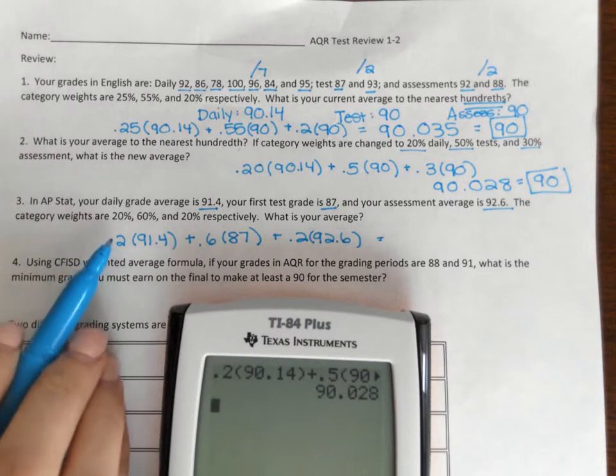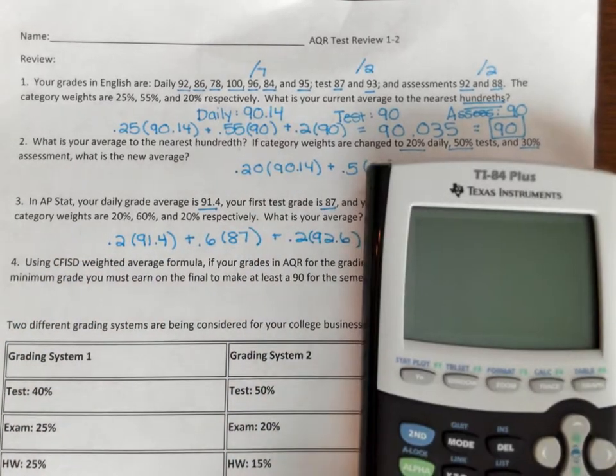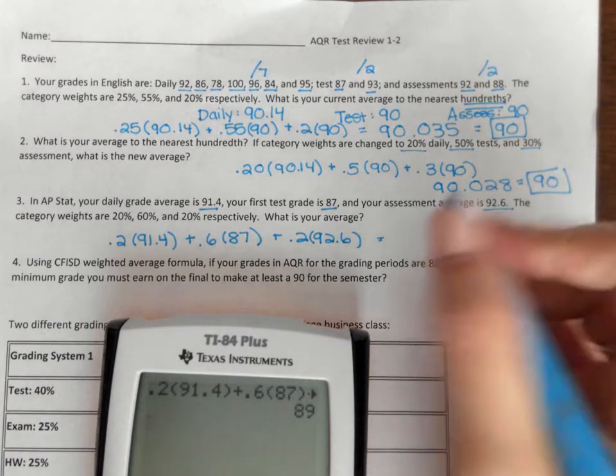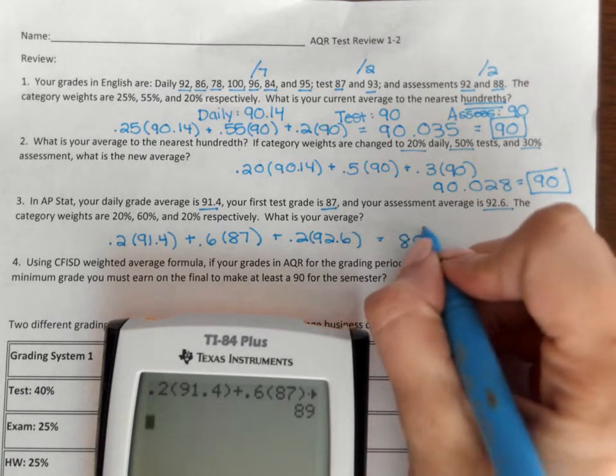You take your percentages as decimals and multiply them by each section. So our final average is an 89.